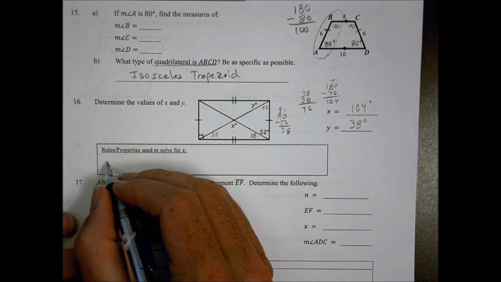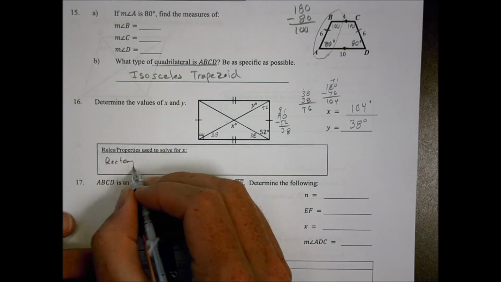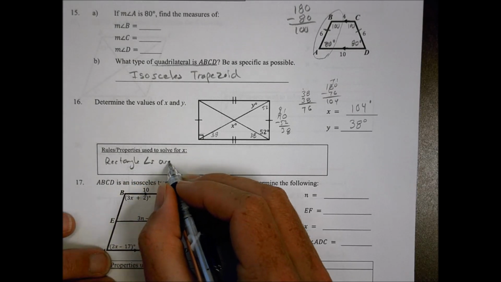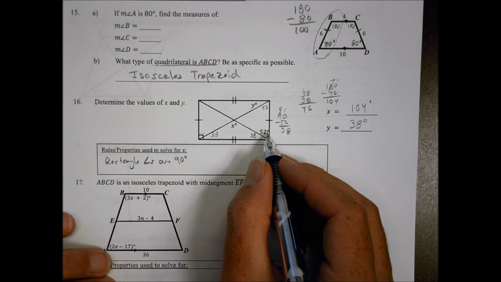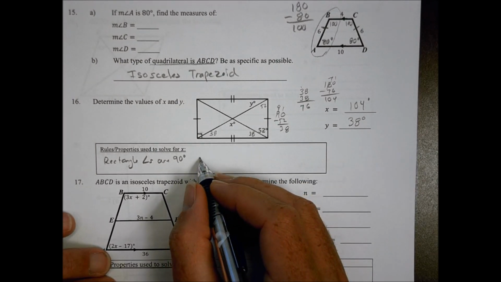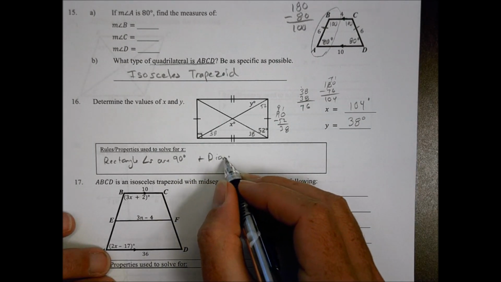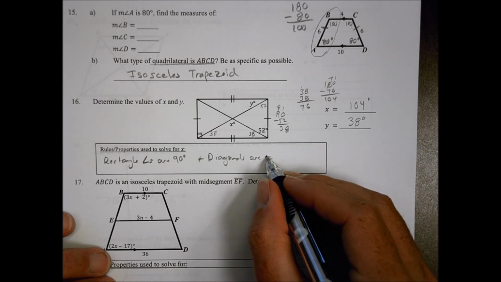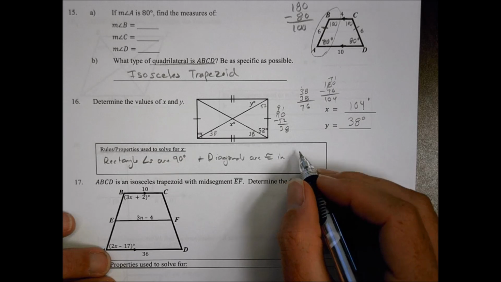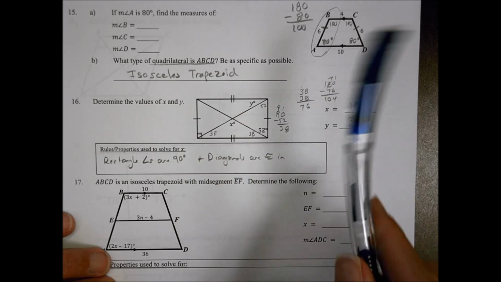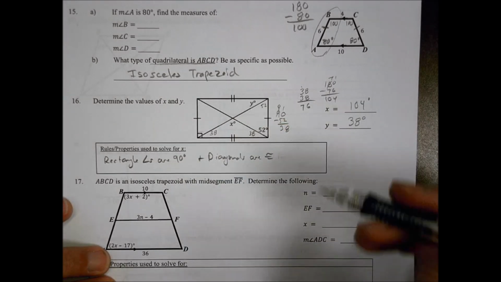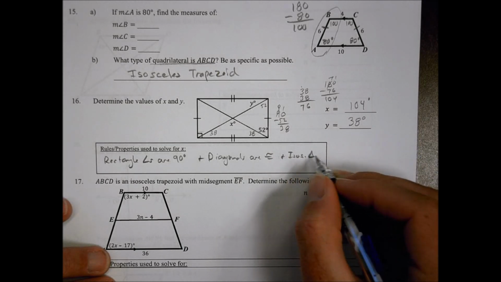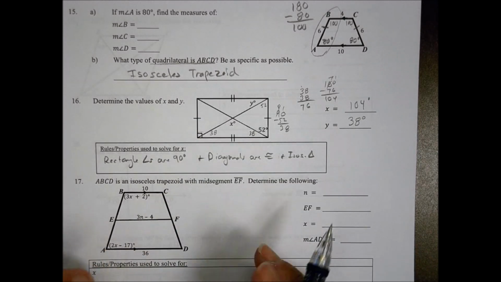The rules that we would use for this are that rectangle angles are 90 degrees, which helped us solve that part there, and diagonals are congruent. So we know those diagonals are congruent, and we talked about knowing what an isosceles triangle is. So those three things allowed us to solve that problem.